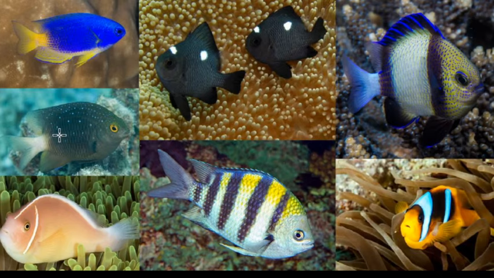Here we have our jewel damselfish, and then our nose stripe anemone fish, our sergeant major, and our two-bar anemone fish. Now, our sergeant majors, there's about 6 species in that genus, okay? They're quite similar looking. They've all got those stripes, or bands, sorry, down the body.